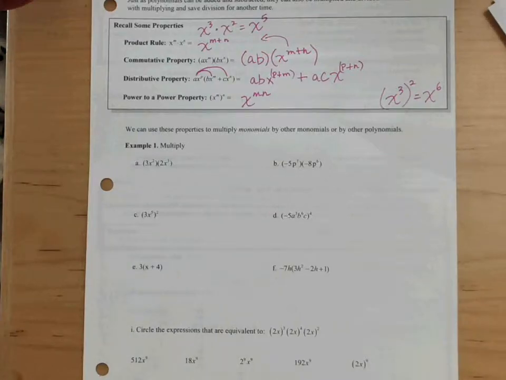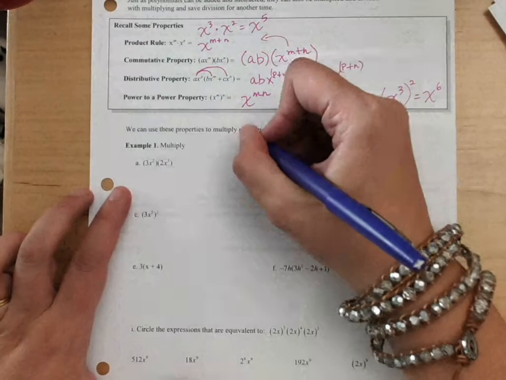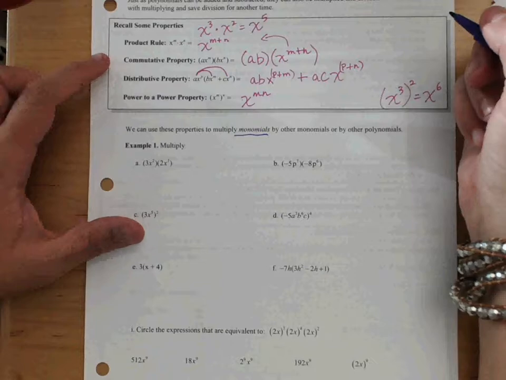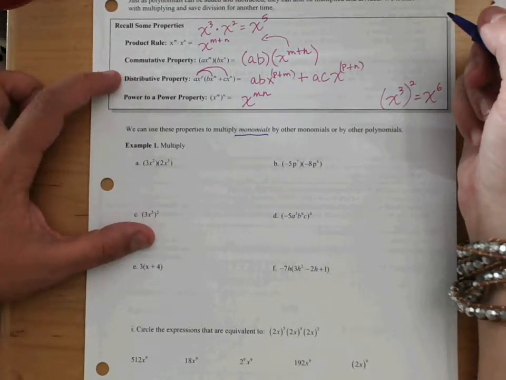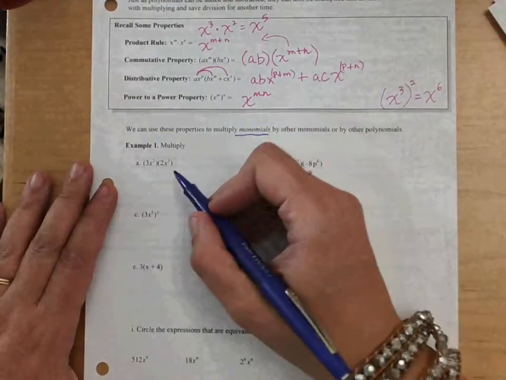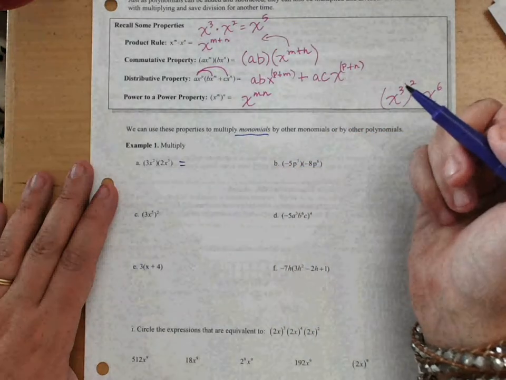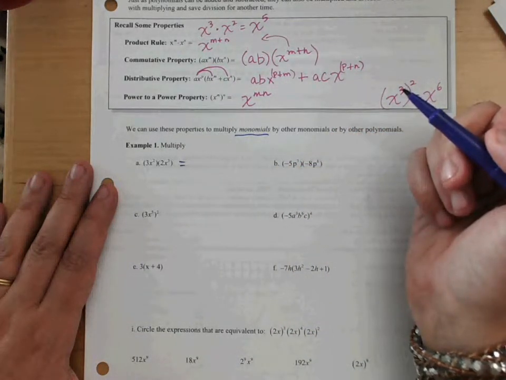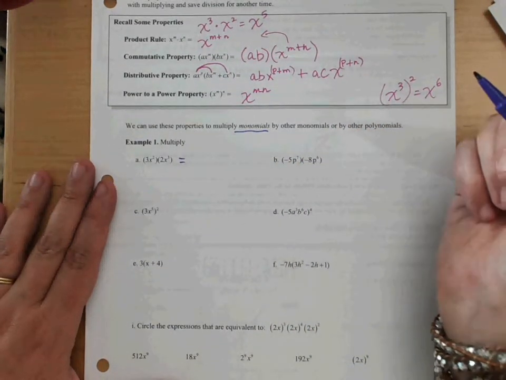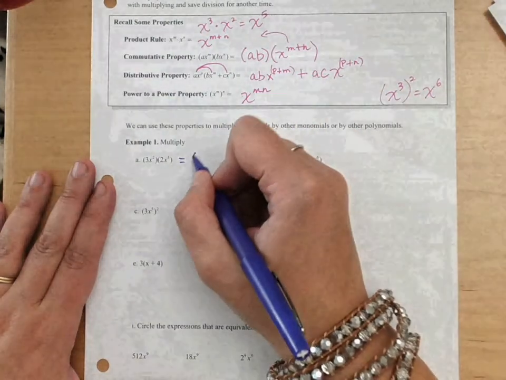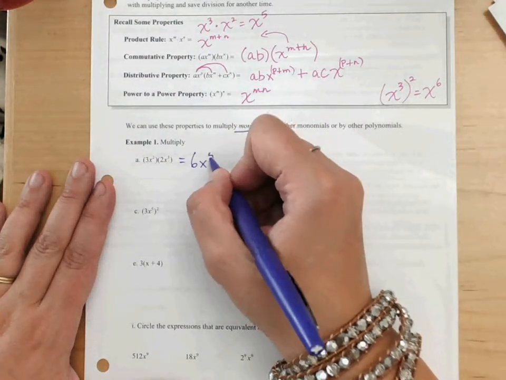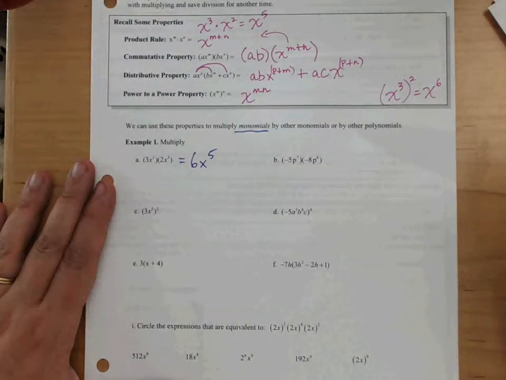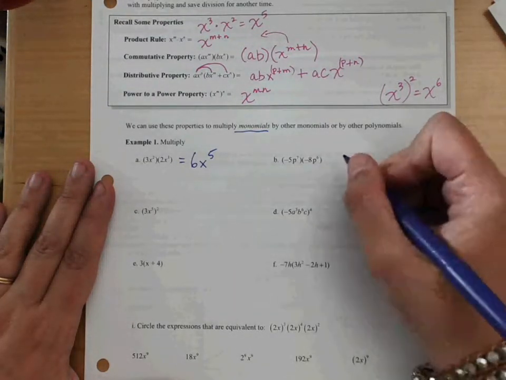So when we multiply monomials, we're going to use the commutative property or the product rule. What do you get if you multiply 3x squared times 2x to the third? 6x to the fifth. Why fifth power? Oh, the product rule. Okay, what about b?